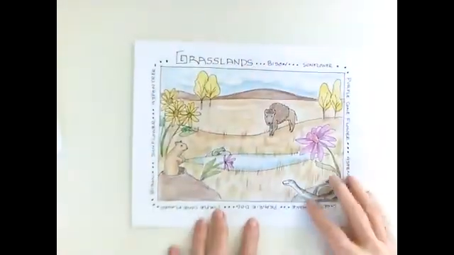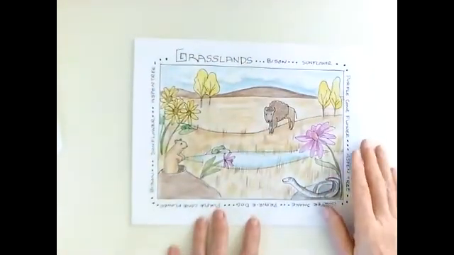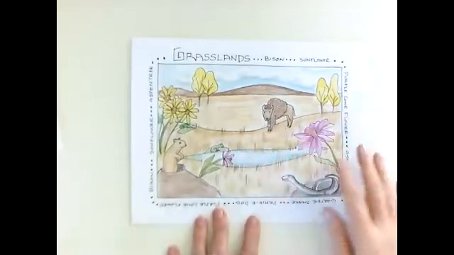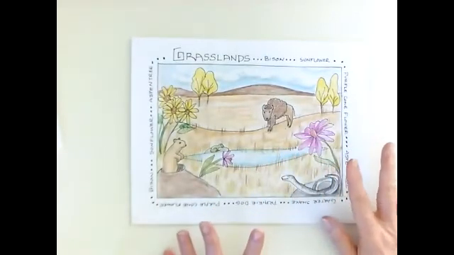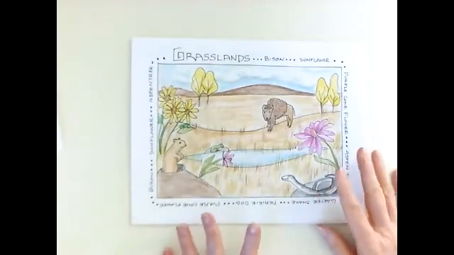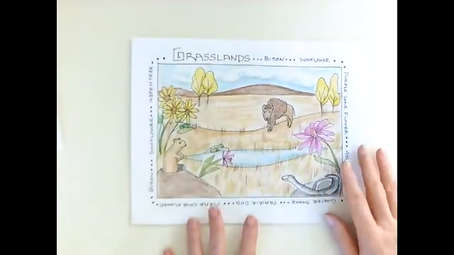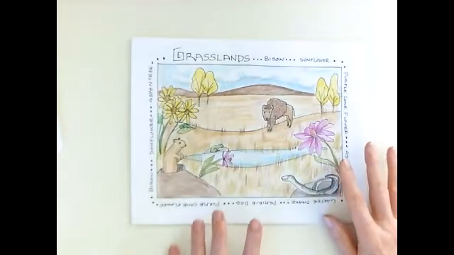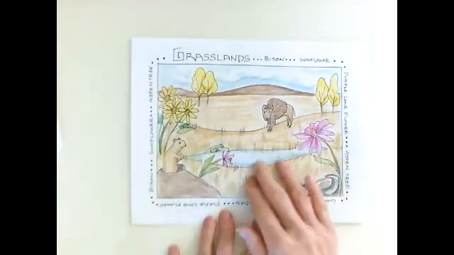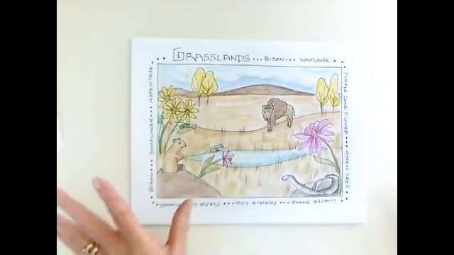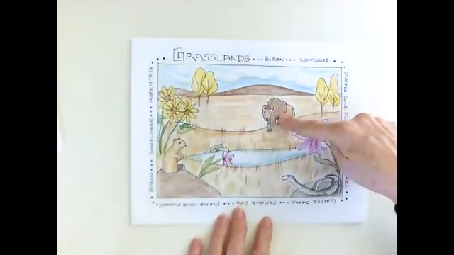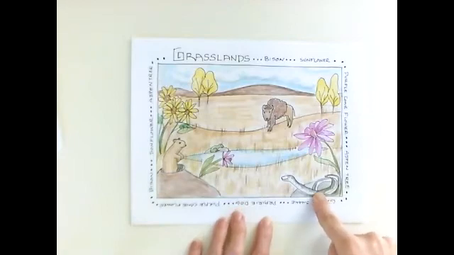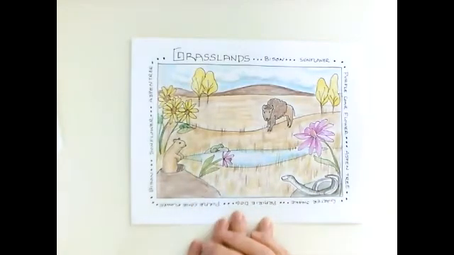My next one are the grasslands. And the grasslands are in a lot of the United States, middle part of the country. So there's not a lot of trees. It's mostly lots of grass. There are some flowers as well. The trees mostly grow wherever there's water, but it's a lot of grass. It's the grasslands. And so I have a bison, I have a garter snake, and a prairie dog as my three animals, but I threw in a cute little frog over here.